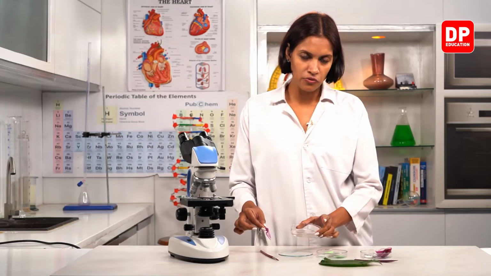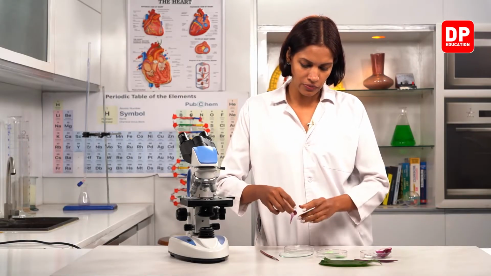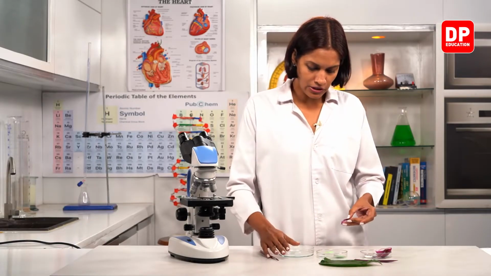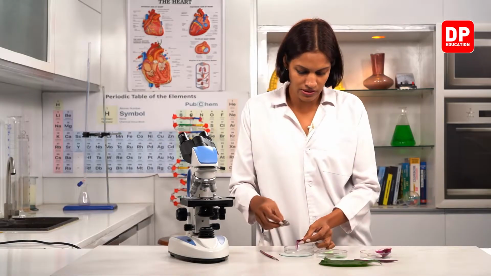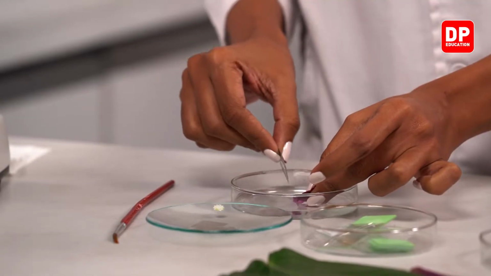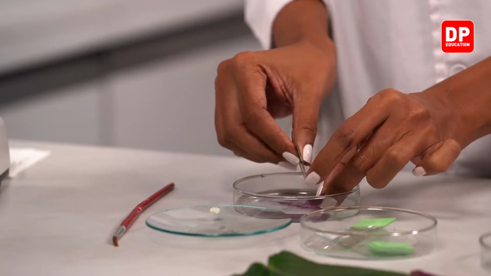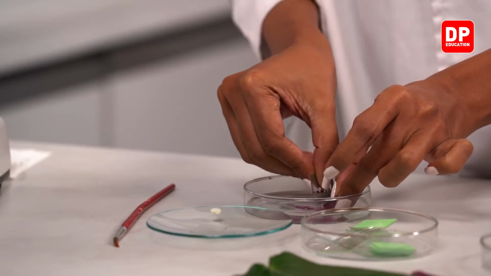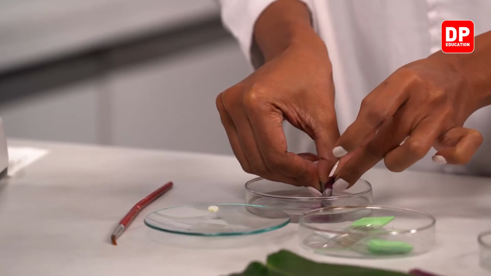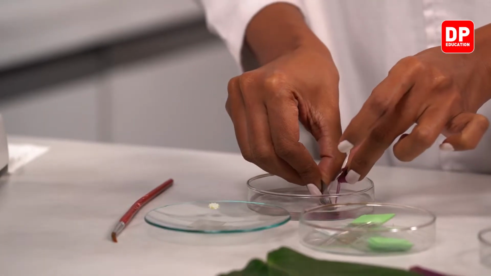So here I have some water in a petri dish. Therefore, I'm going to put this onion peel into this petri dish, so the cells will not dry off.